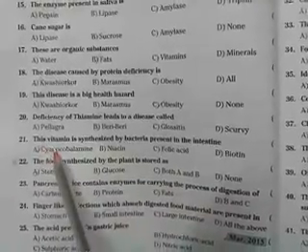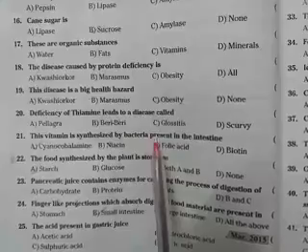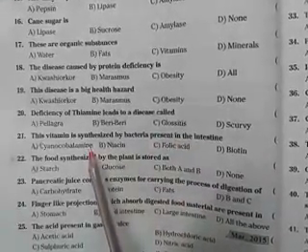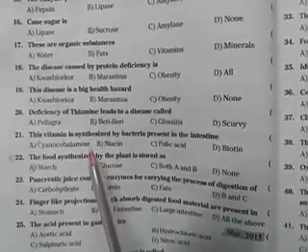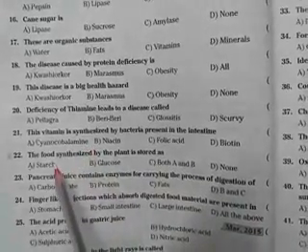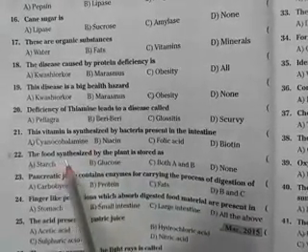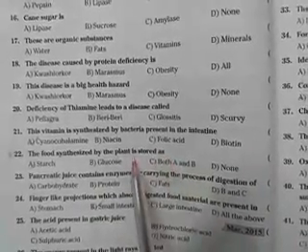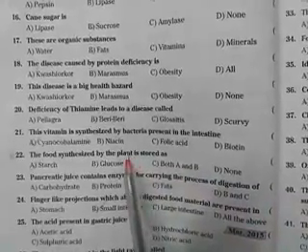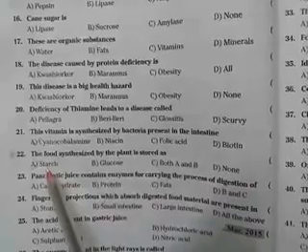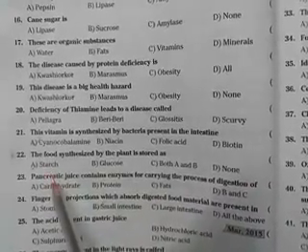21. This vitamin is synthesized by the bacteria present in the intestine. Cyanocobalamin, vitamin B12, can be manufactured by the bacteria present in our intestine. 22nd. The food synthesized by the plant is stored as starch. Okay. It can be stored in the form of starch.